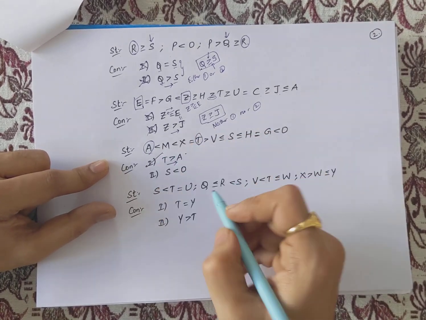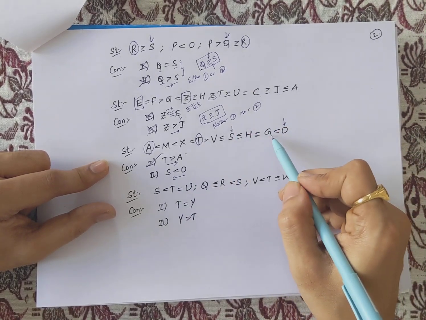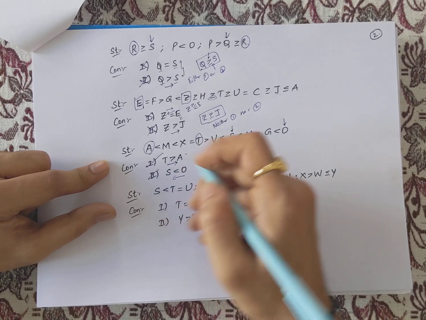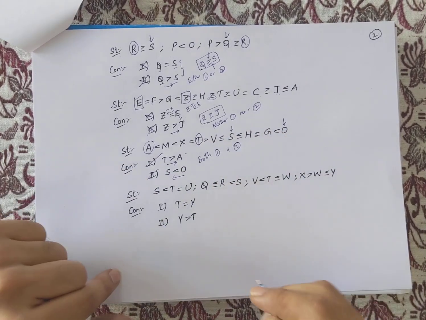So this is true. From O to S, O is here, S is here. O to G we can move, G to H, H to S. So this is also true. The answer is both 1 and 2 follows.